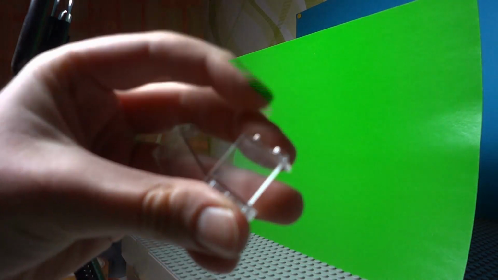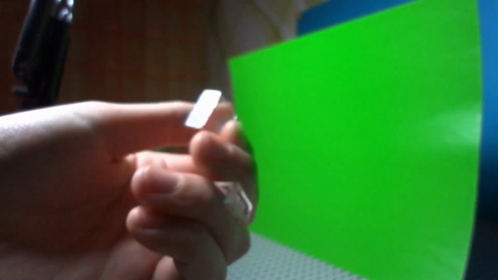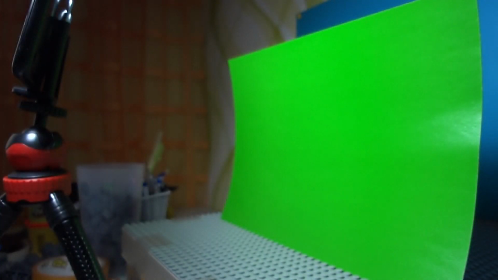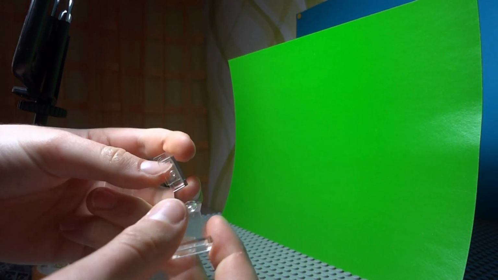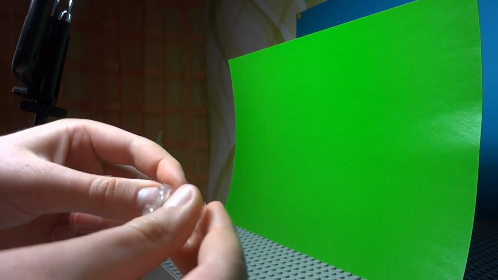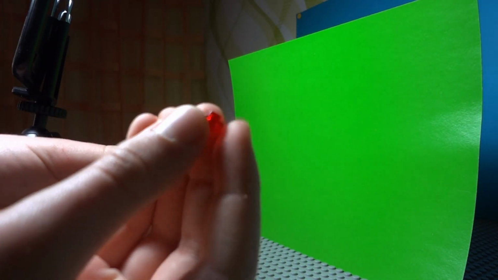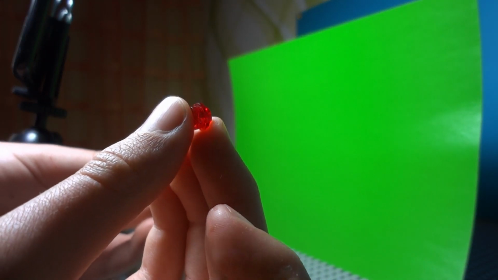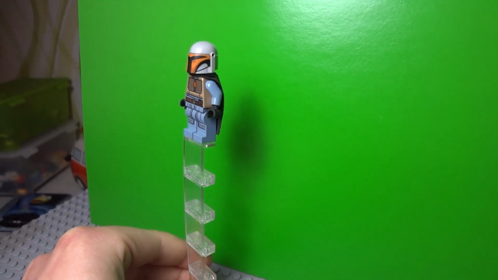So now you just have to build like a thing that can hold your minifig. In this case, I'm just using some invisible bricks, I guess. Also guys, I added a stud at the bottom of this thing so I can turn it.